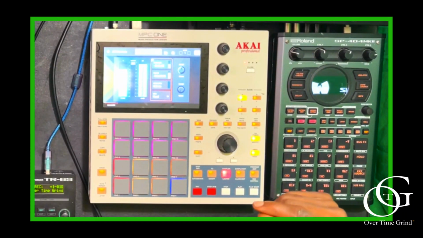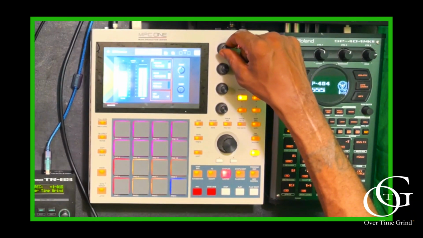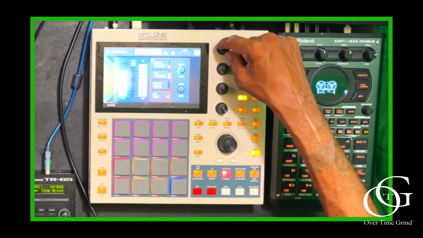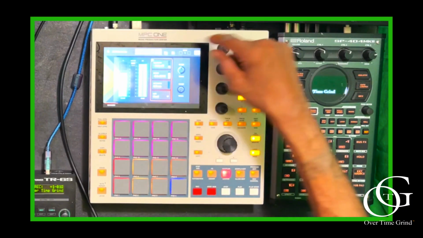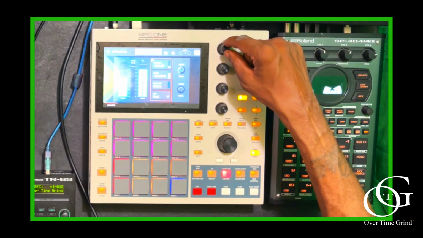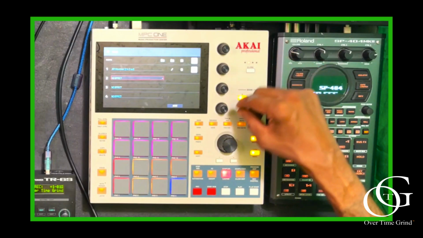Let's see. Let's mess with the threshold. Turn it down. So we got our out is high. Our reduction's coming in. Let's go back out. Let's go over here.